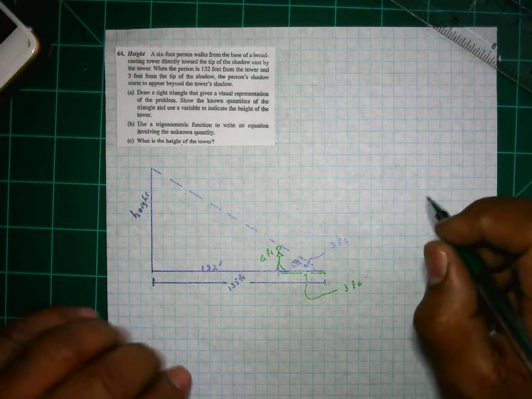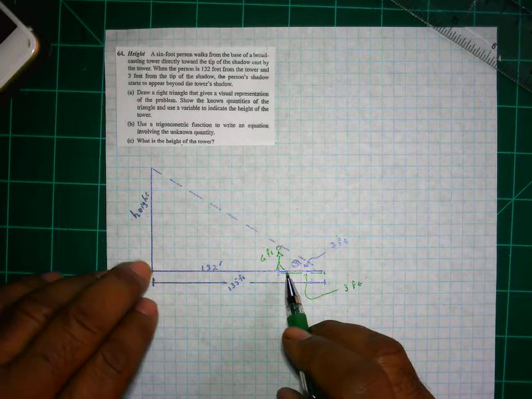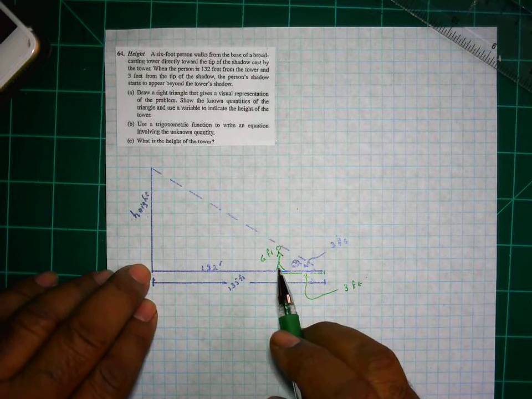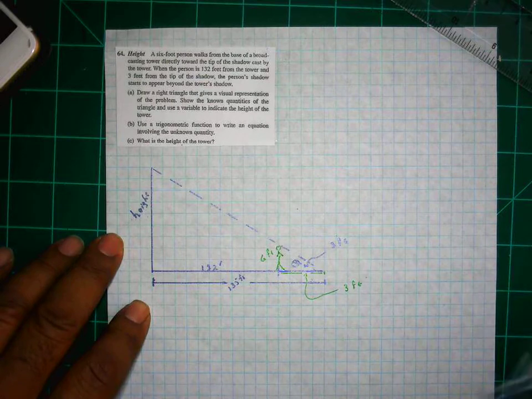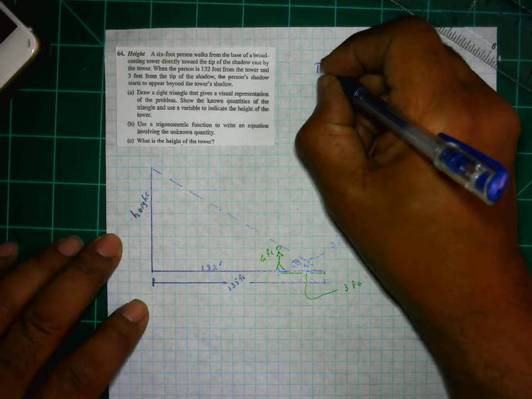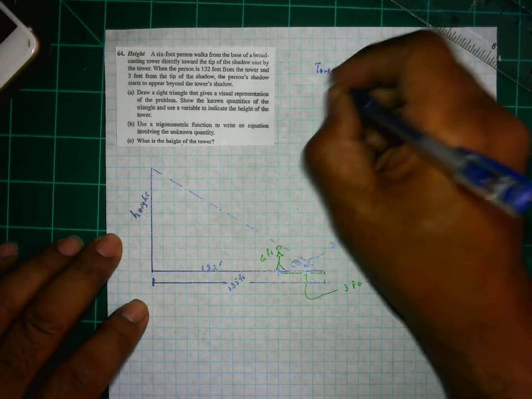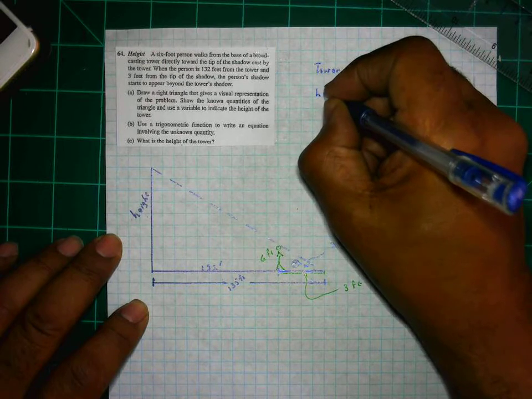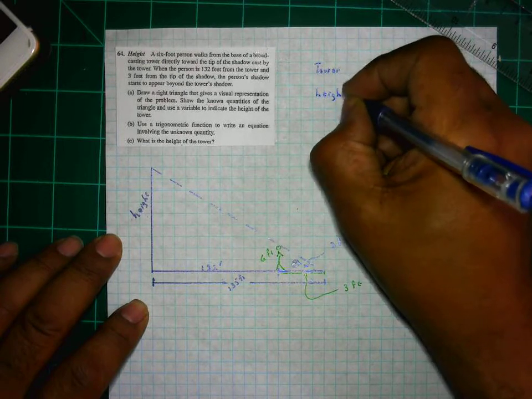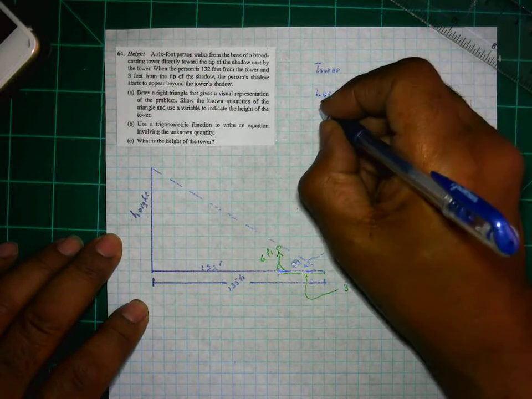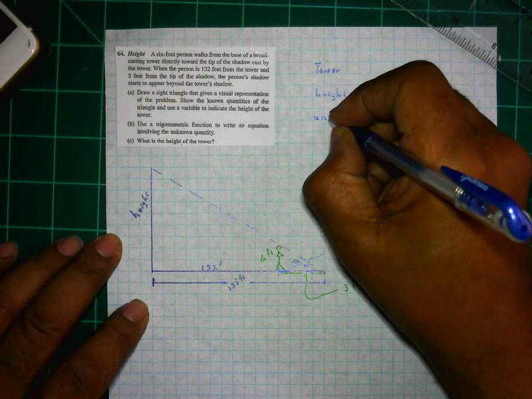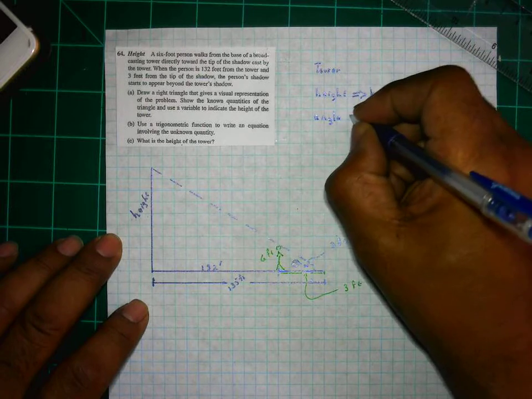Now if we look at this, we'll see that in the triangle for the broadcasting tower, let's do this in purple here, for the tower, the height is our variable, so we're going to call that h. The angle we're going to be concerned about is theta.